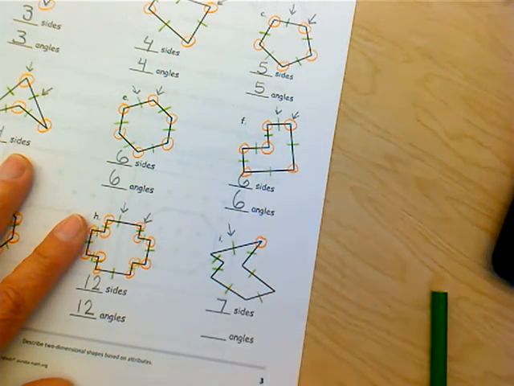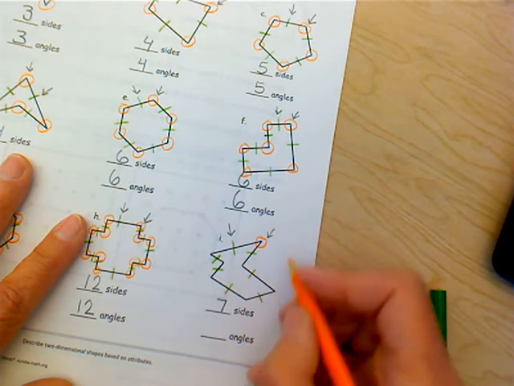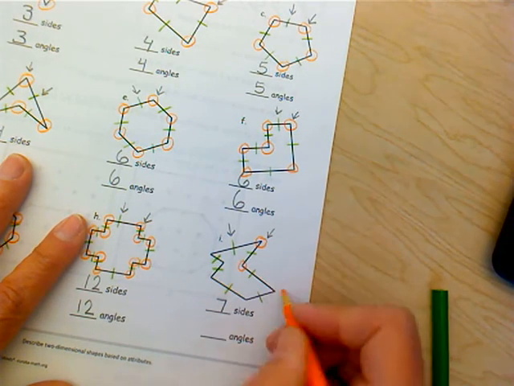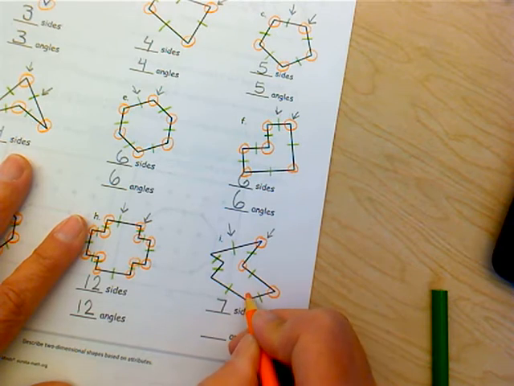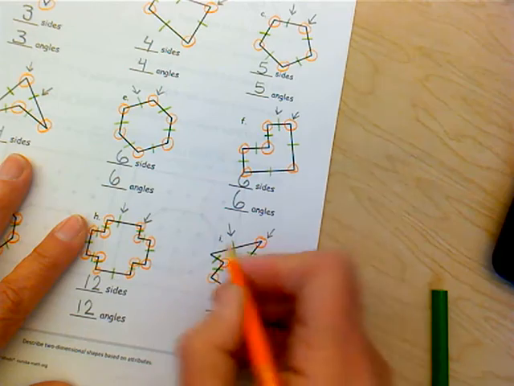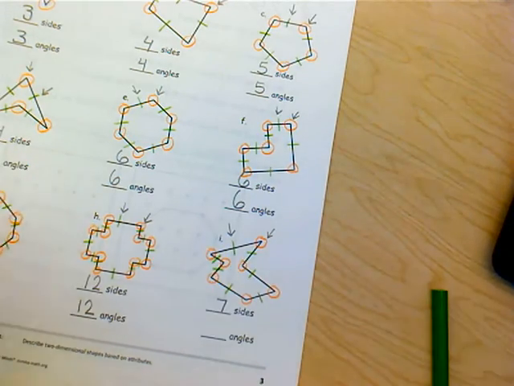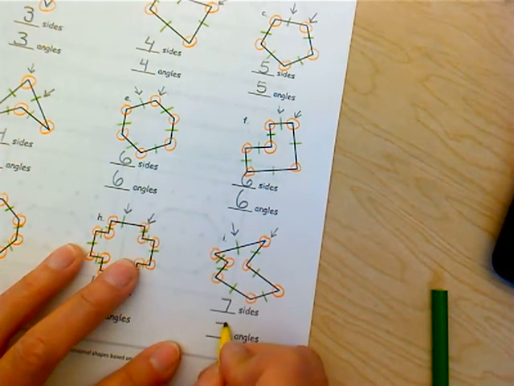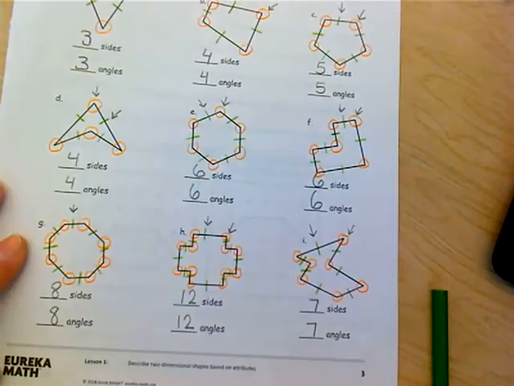Angle 1. I'm going to put an arrow on that because that's where I started counting. Angle 1. Angle 2. Angle 3. Angle 4. Angle 5. Angle 6. Angle 7. Wow, this is kind of fun. I'm really having fun here. Whew, how'd you do on that?